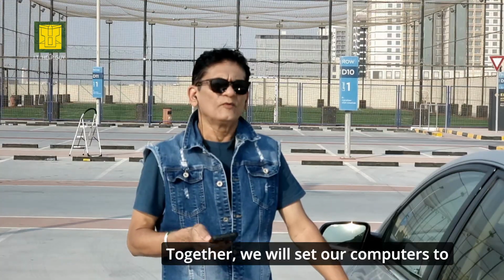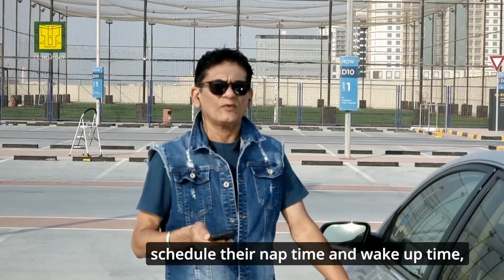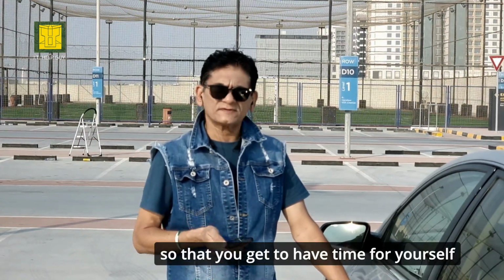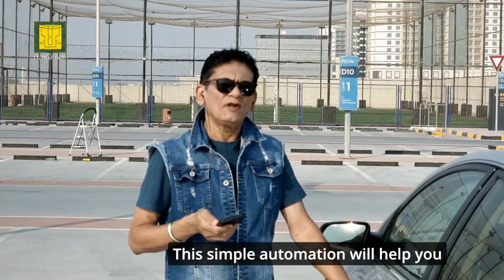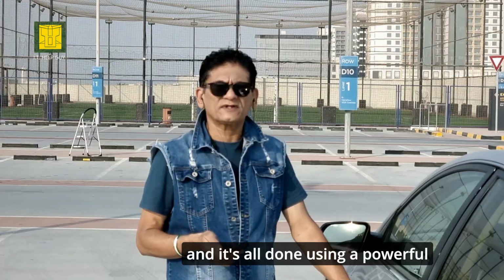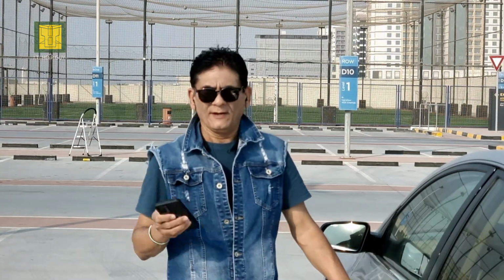Together, we'll set our computers to schedule their nap time and wake up time so that you get to have time for yourself and save a little bit on that power bill. This simple automation will help you build healthier tech habits, and it's all done using a powerful built-in Windows tool. Let's get to it.